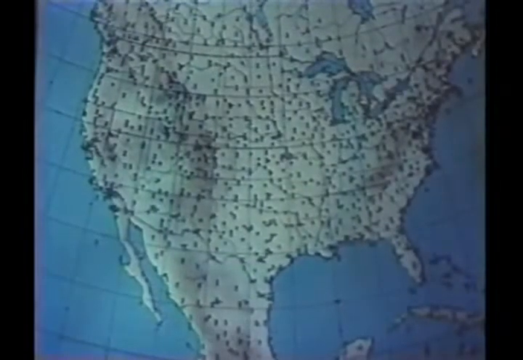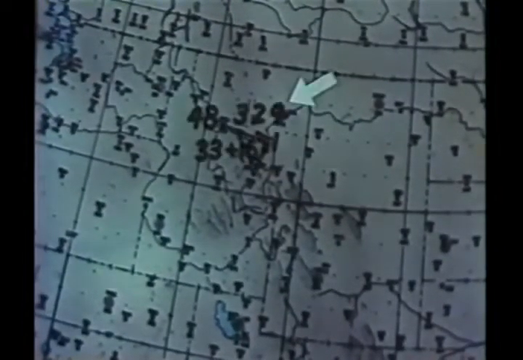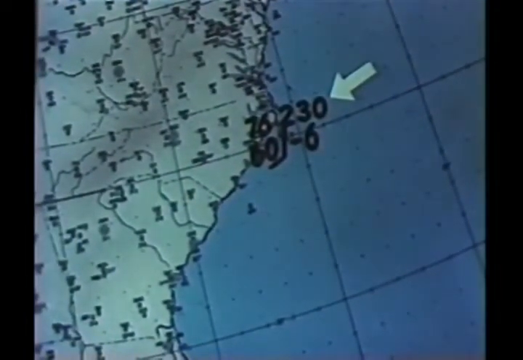It would be well to remember that all pressure values on the surface weather map are corrected to mean sea level. For example, the pressure at Missoula, Montana is 1032.9 millibars. Huron, South Dakota is 1026.1 millibars. Terre Haute, Indiana is 1011.2 millibars. And Hatteras, North Carolina is 1023.0 millibars.